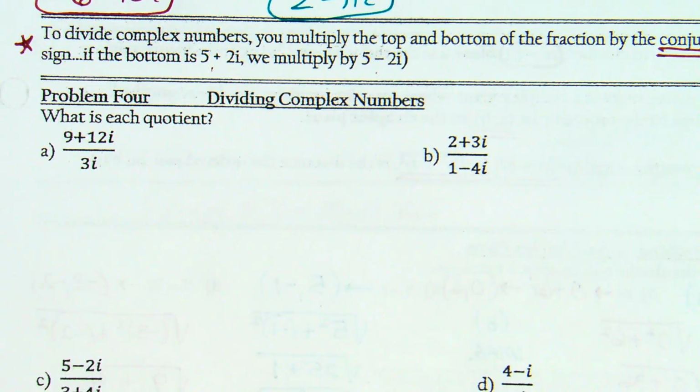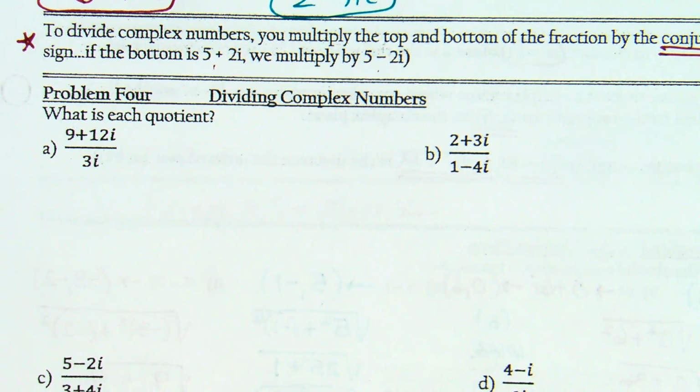And here's the deal, guys. The reason we're doing this is that you can't leave i's in the denominator. I don't know what you guys remember about square roots in Algebra 1, but in Algebra 1, you learned that you're not allowed to leave square roots in the denominator. Same thing here. i is the square root of negative 1. We can't leave that in the denominator. So the goal is to get rid of it.